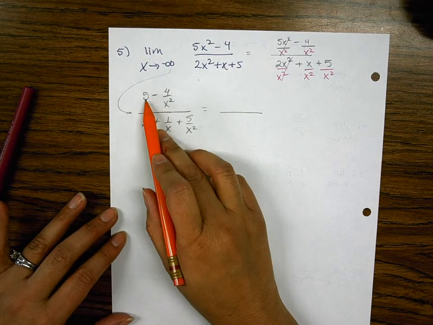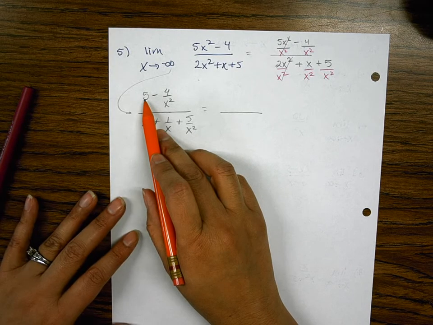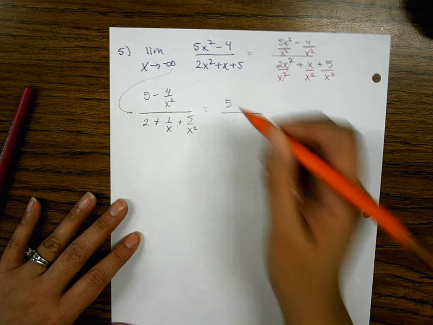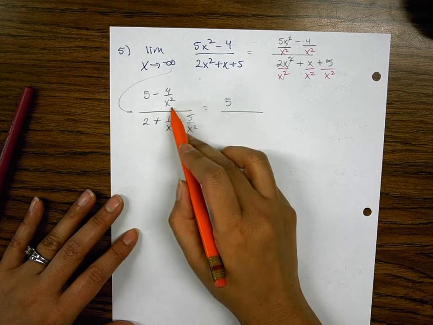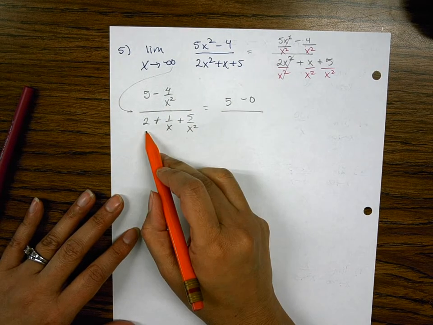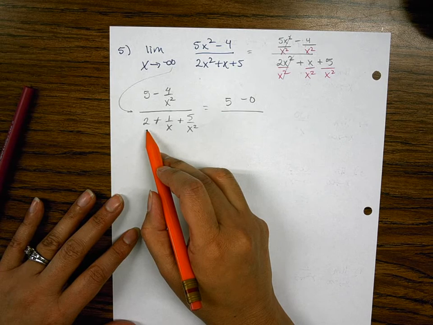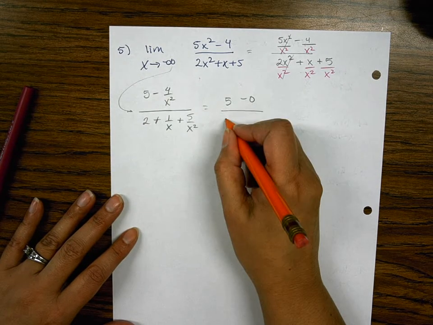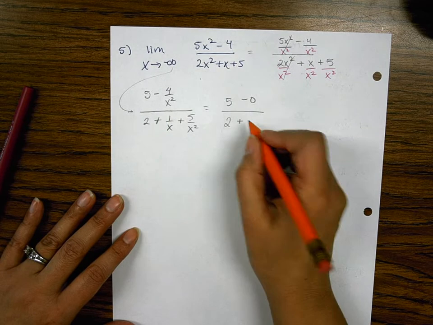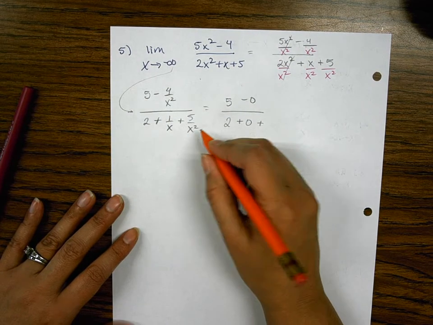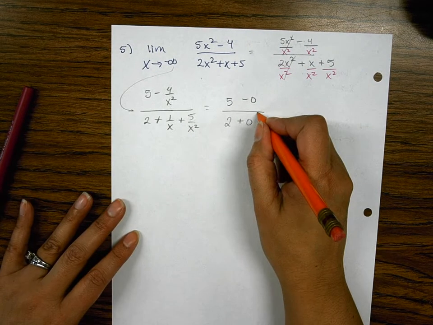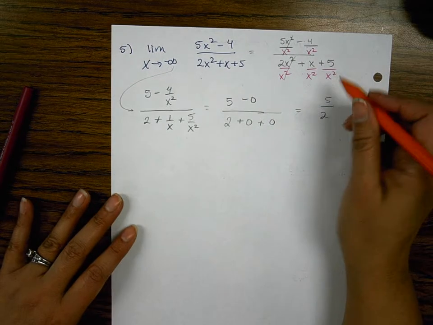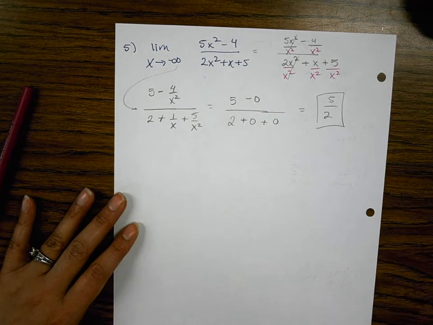5 will not be impacted because there's no x, so as x approaches infinity, or negative infinity for 5, it's always going to be 5, it's constant. 4 over infinity is 0. 2 is another constant, it's always 2 no matter what x is, whether it's infinity or negative infinity, it's going to stay 2. 1 over infinity is 0. 5 over infinity squared is just 5 over infinity, which is still 0. 5 over 2 doesn't reduce. That is your final answer.